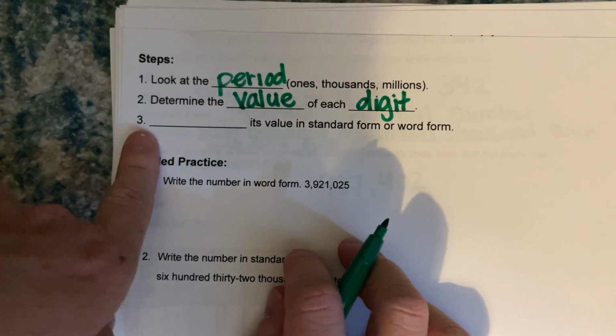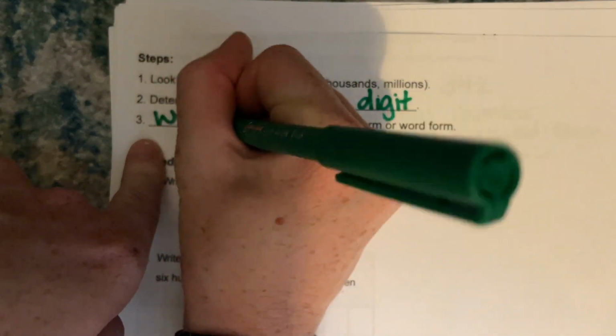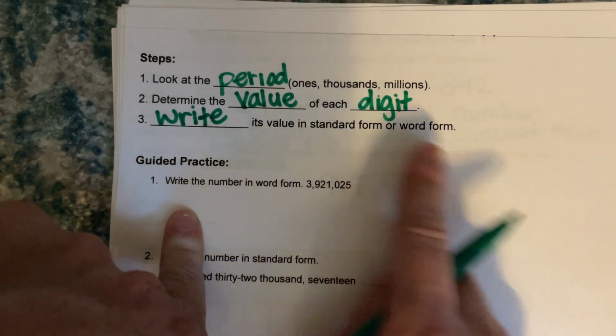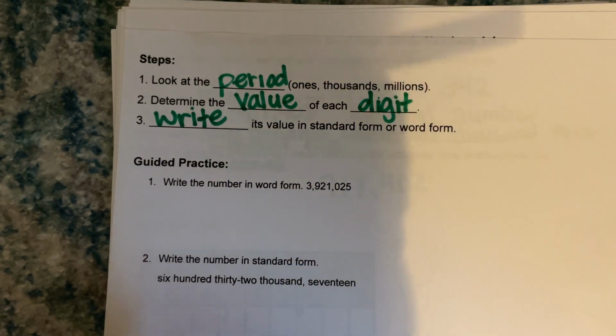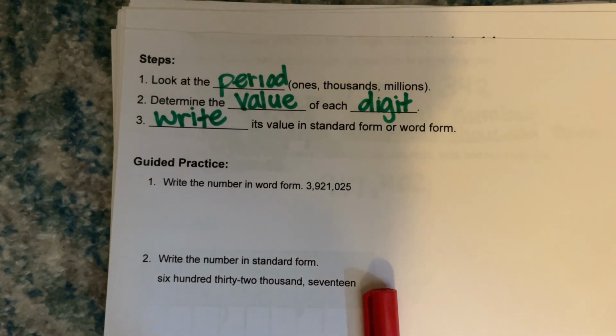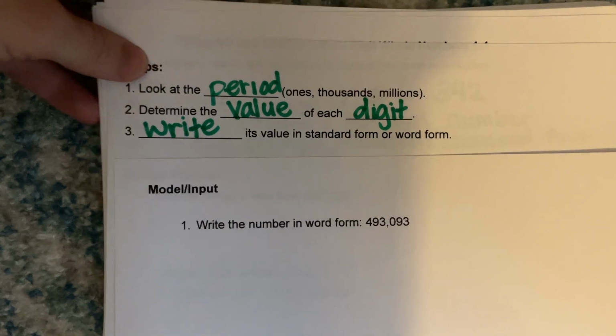Okay, and then step number 3 is you're going to write its value in standard or word form. Okay, I'm getting out a red pen now, so that means you pause and you're just watching. Okay, so I like to have my steps so I can see them.